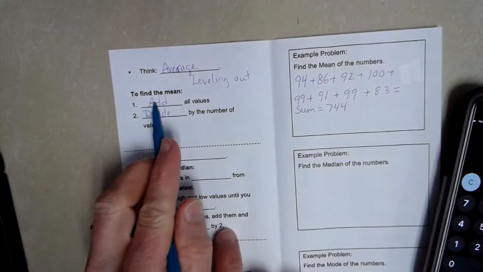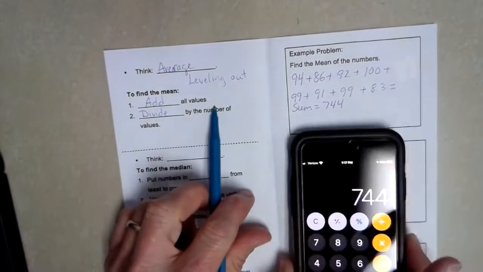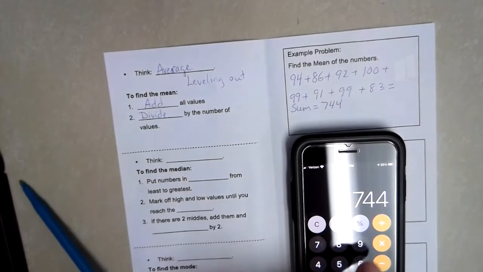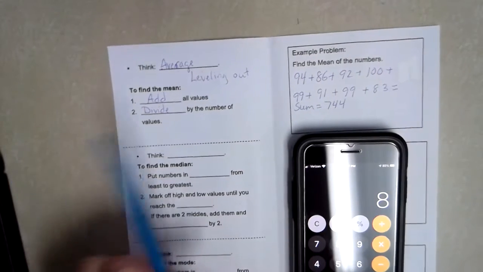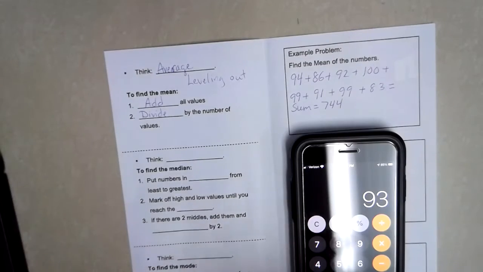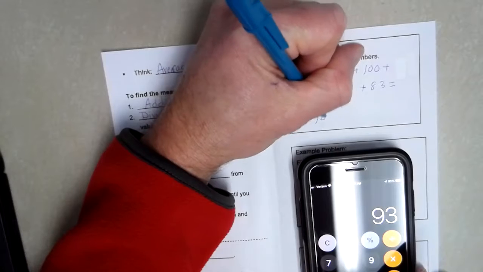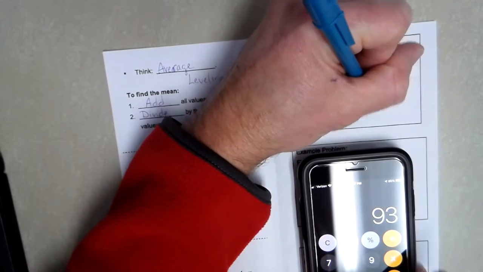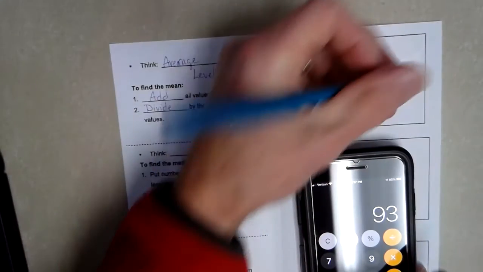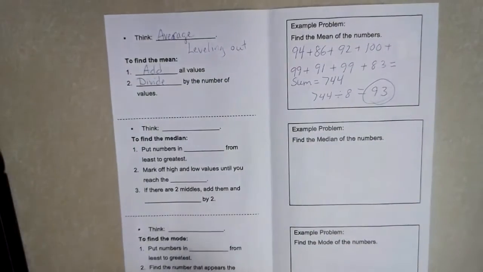Now, we've done step 1. Step 2, we need to divide by the number of values. So if I take this and I divide it by 8 pieces of data, I'm going to get an answer of 93. So my average or my mean is going to be 93.